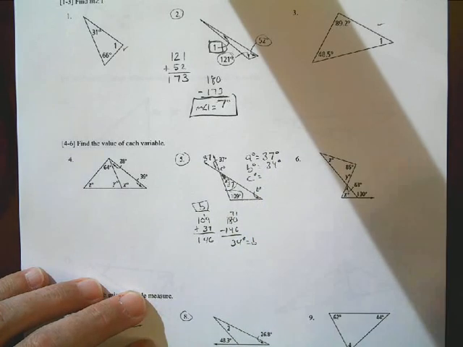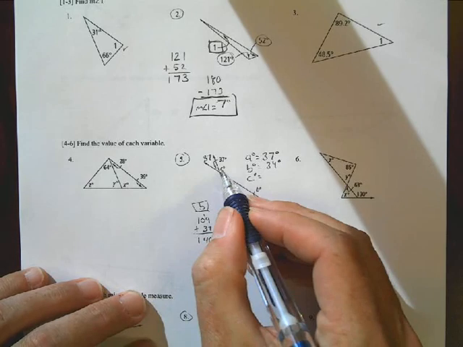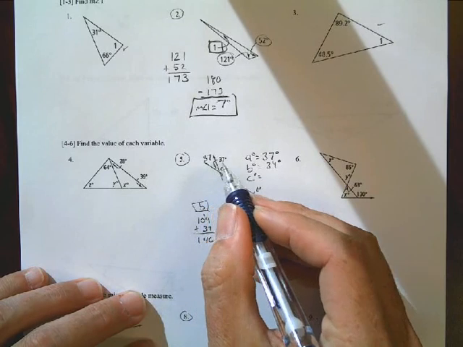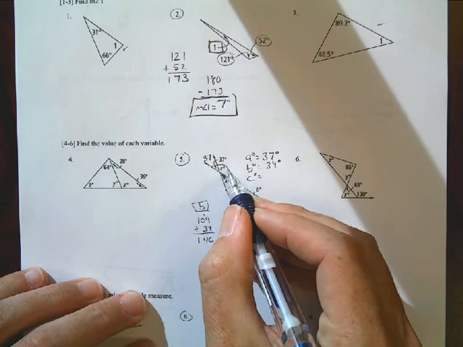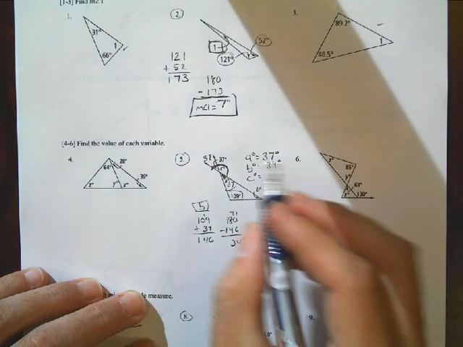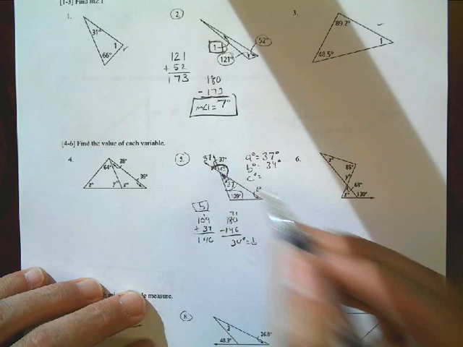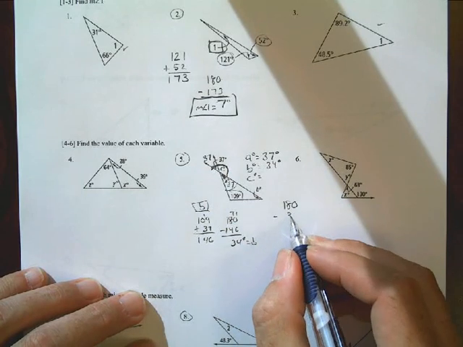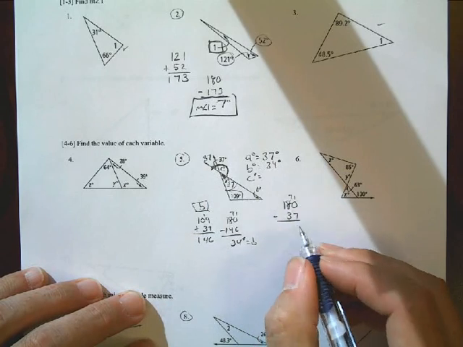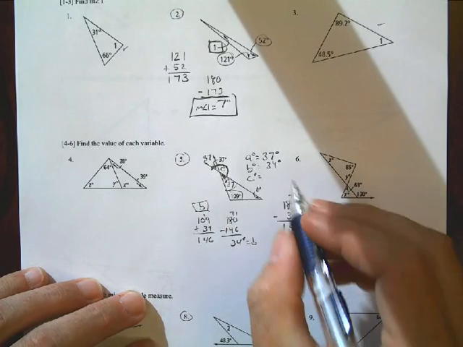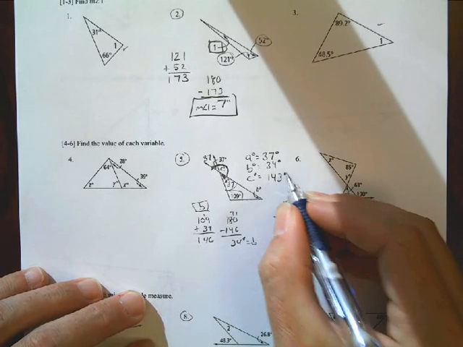Not quite done yet because I still have the value of C. Now C is right here, and what we have between the 37 and the C is a supplementary angle here with those two angles combined. So I know that altogether this and this will be 180 degrees. I already have a 37, so what's left? Well, let's do some subtraction to find out what's left. What's left is 143 degrees for the value of C.